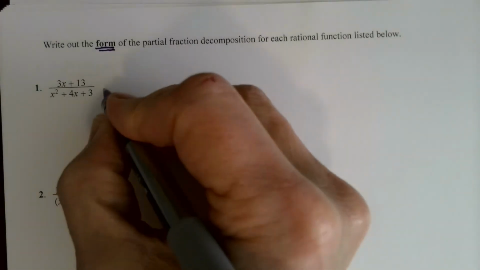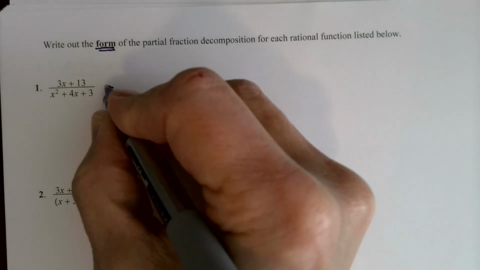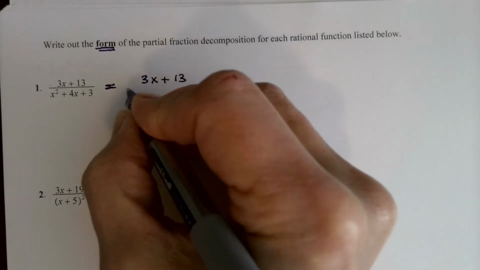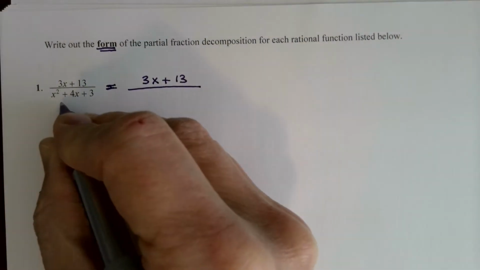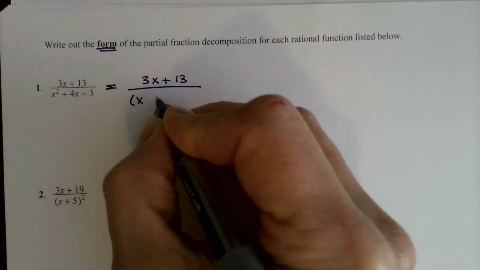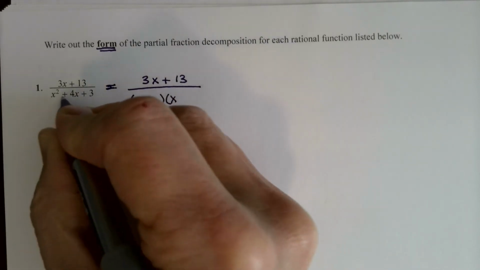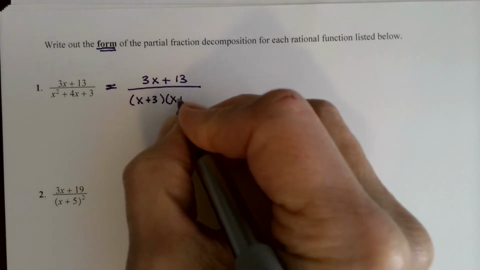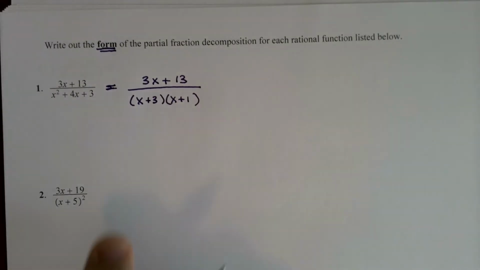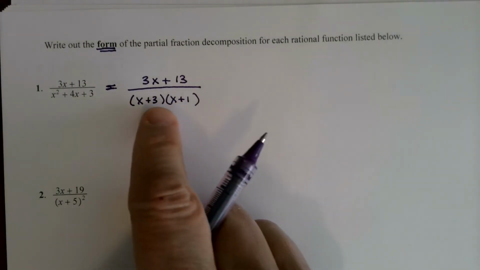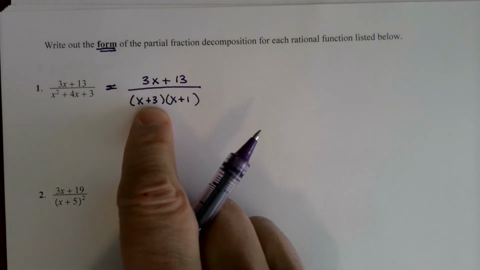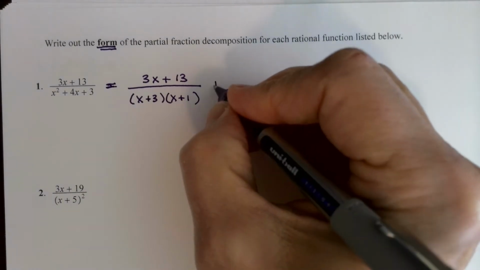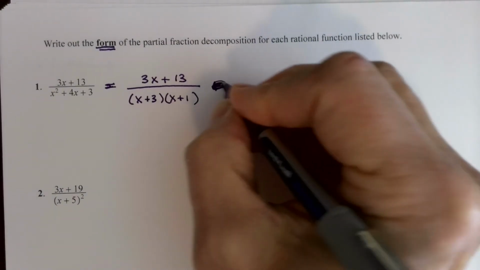I'm going to factor the denominator. That's the first step. Numerator is unfactored. Don't worry about that right now. How does this factor? Product of the two numbers is 3. They sum to 4. Obviously, it's plus 3 and plus 1, right? So I have two linear factors. X plus 3 is linear. X plus 1 is linear. That means for each one I will have, whoops, what am I doing here? Equals.